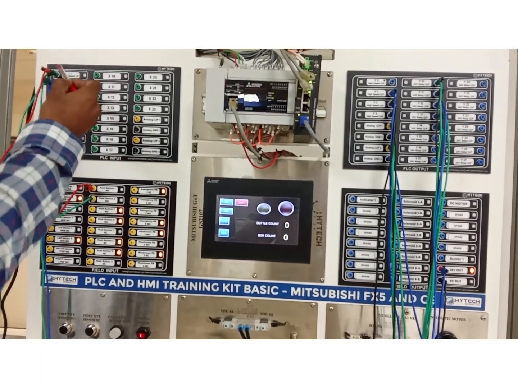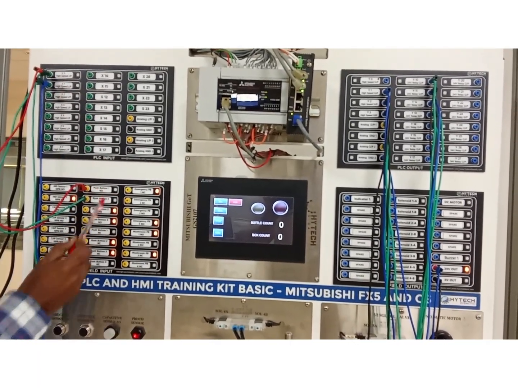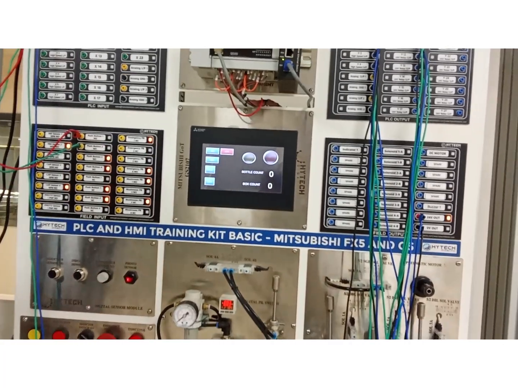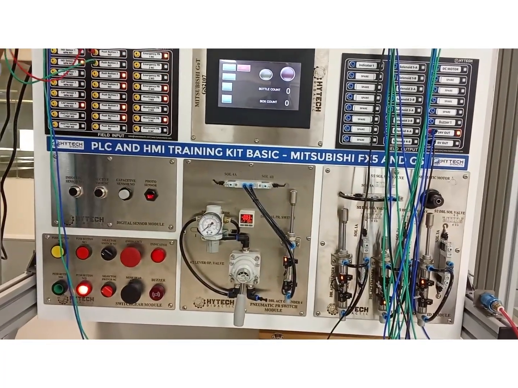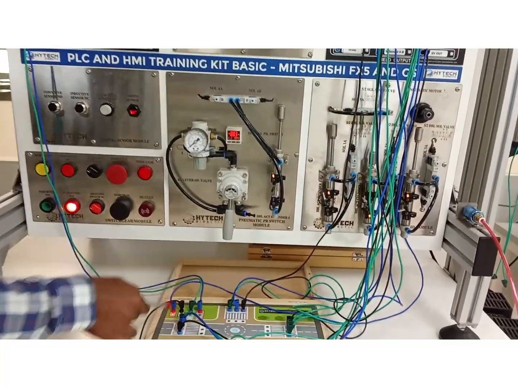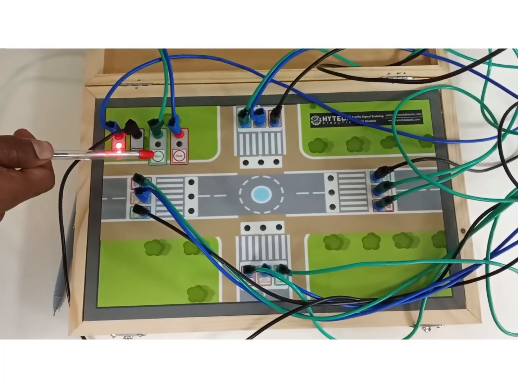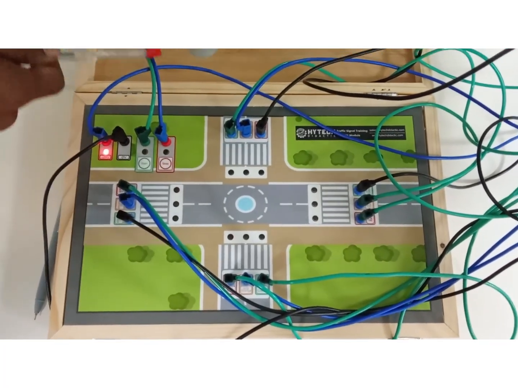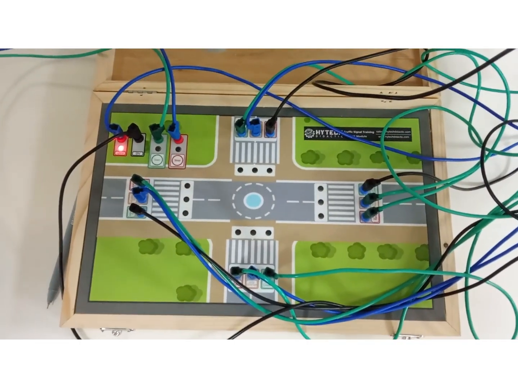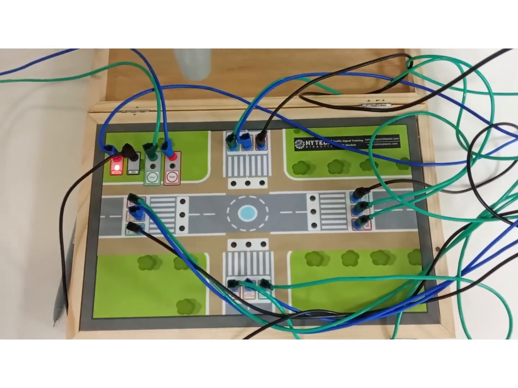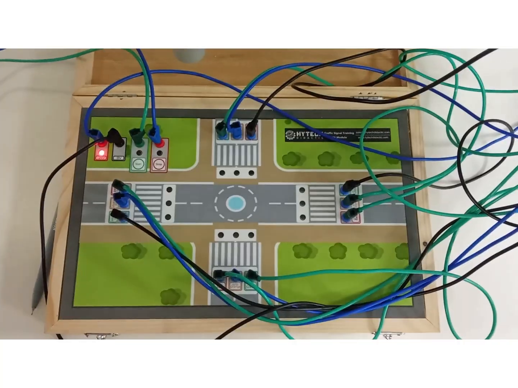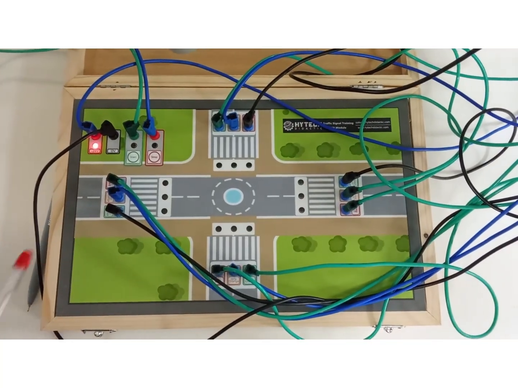This X0 and X1 are the start button and the stop button. We connected this start and stop button to our push button 1 and push button 2, and along with that, to our hardware trainer kit. Here is the start button and stop button, X0 and X1. This we connected through our inputs. Next, similarly, we need to connect our outputs.